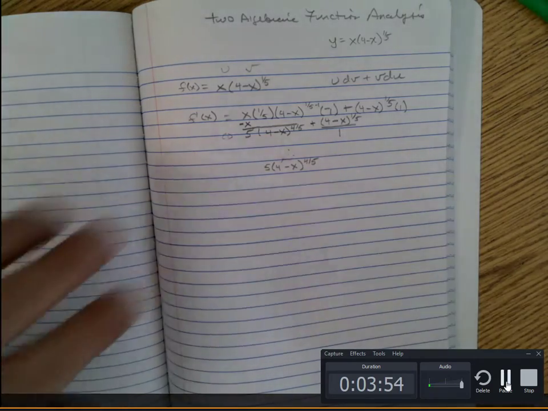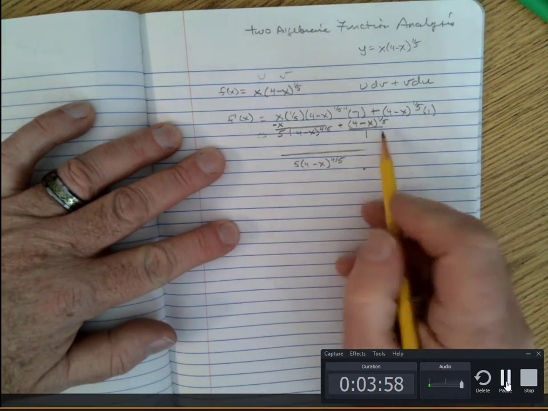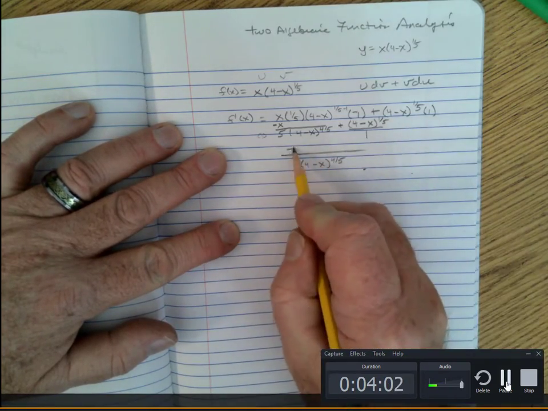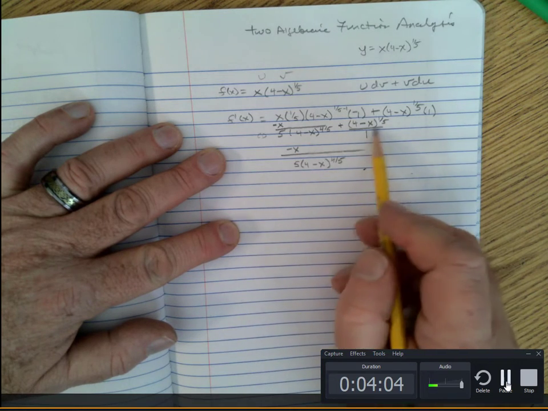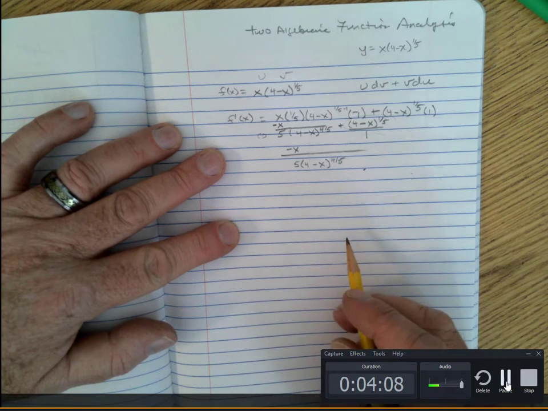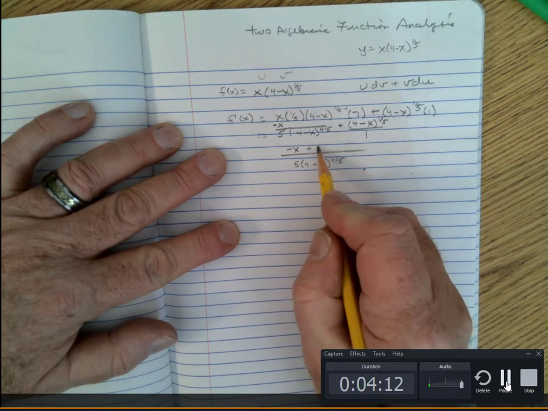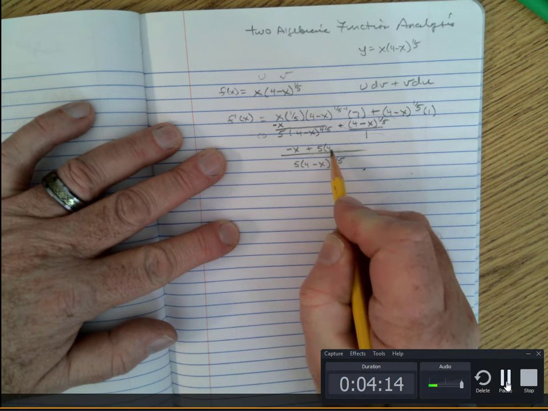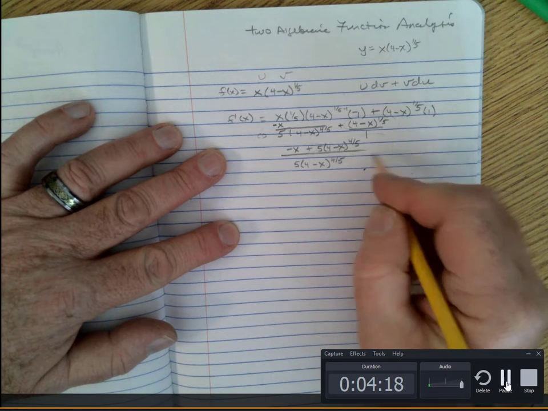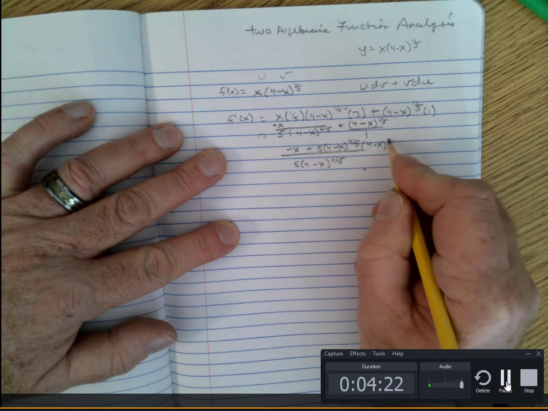This first term is already over the common denominator, so we're just going to leave it as a minus x. This, though, needs to be multiplied by 5 times 4 minus x to the 4/5, so we have plus 5 times 4 minus x to the 4/5 times 4 minus x to the 1/5.